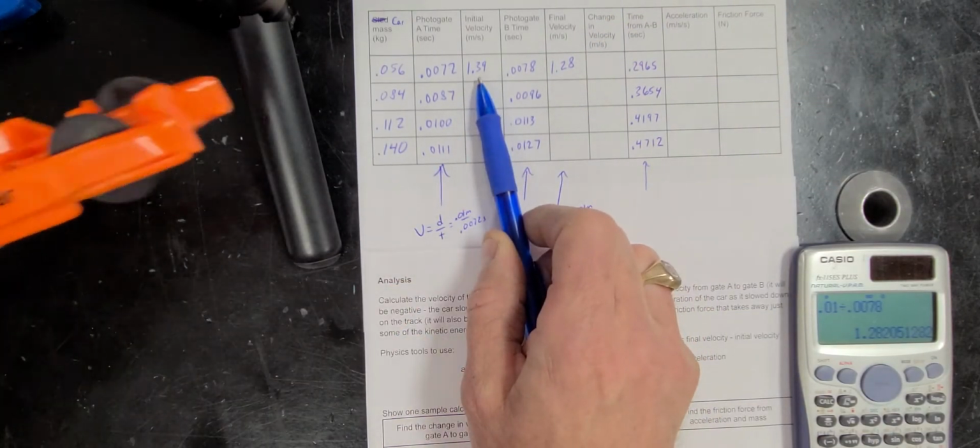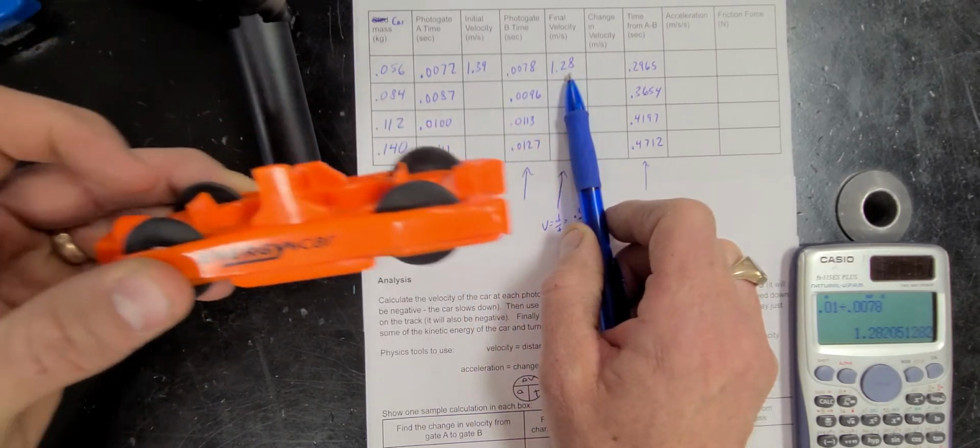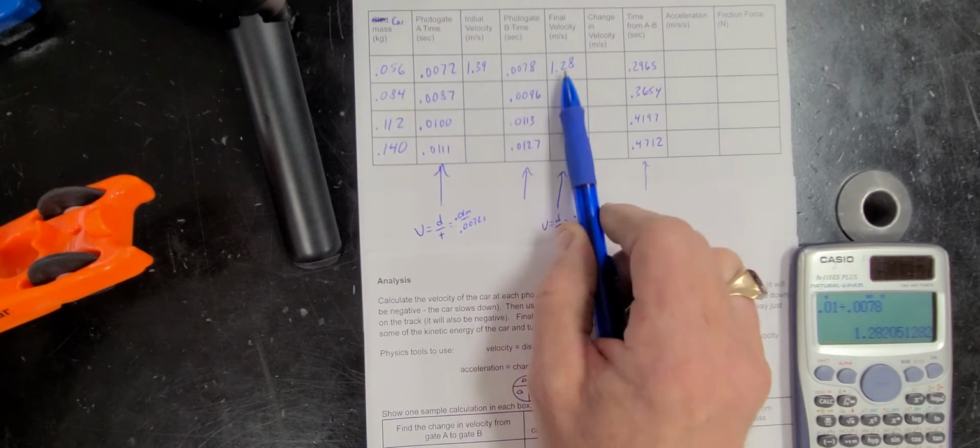Hey, this isn't just a bunch of numbers. Look at this. The car was going 1.39 meters per second. It slowed down just a smidge to 1.28. How much change was it?